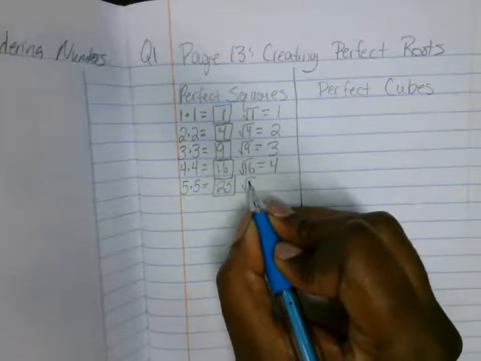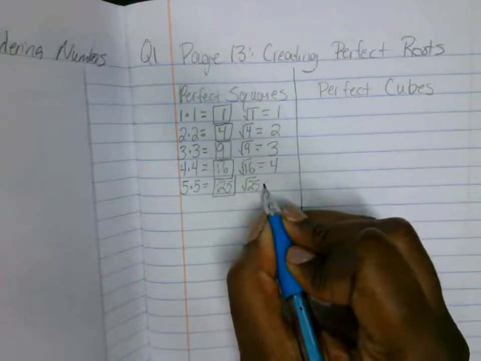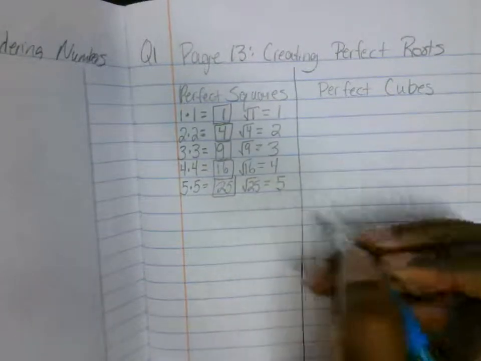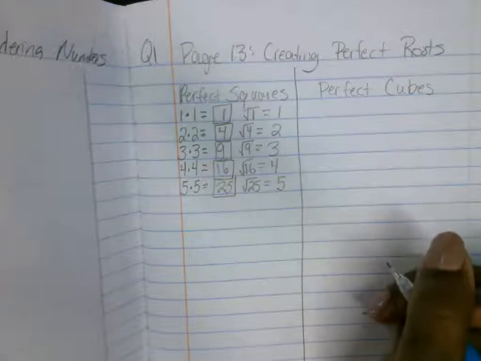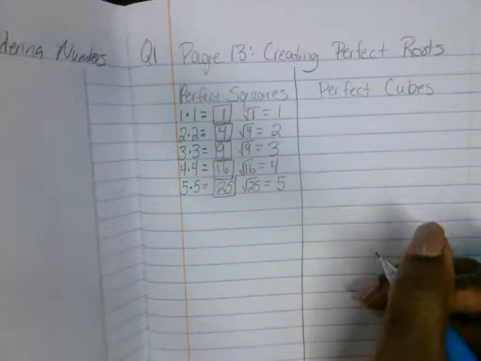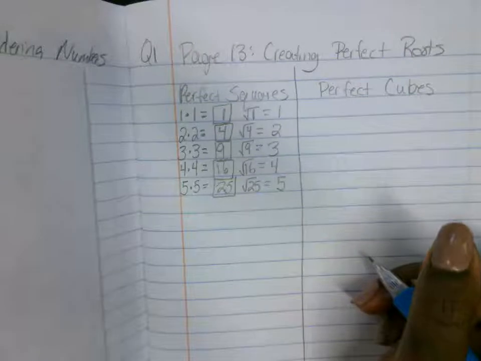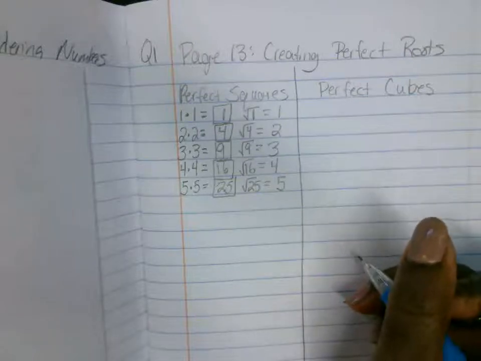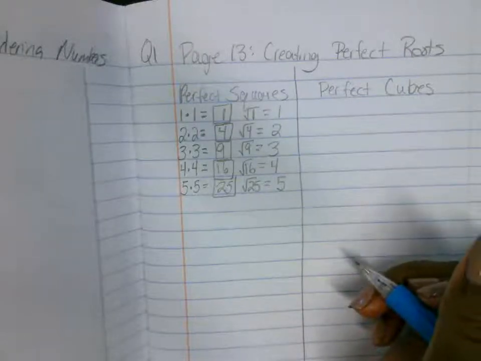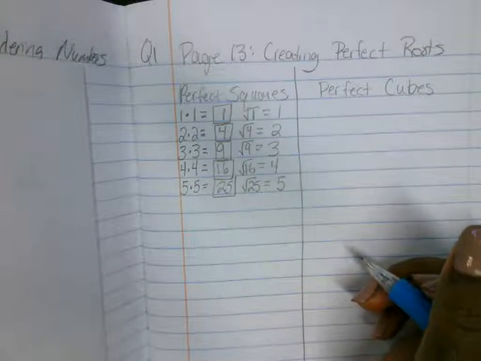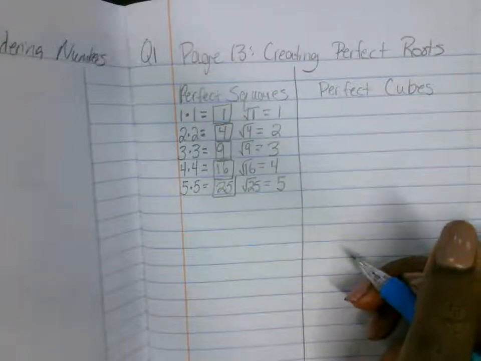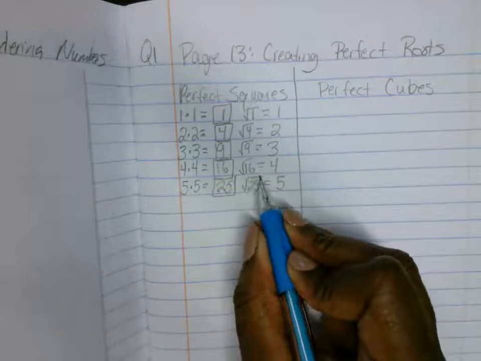What is the square root of 25? 5. Why? Because 5 times 5, very good, Andre, is 25. When you find the square root of a number, that means what number can be multiplied times itself to give you the number that's under this radical.